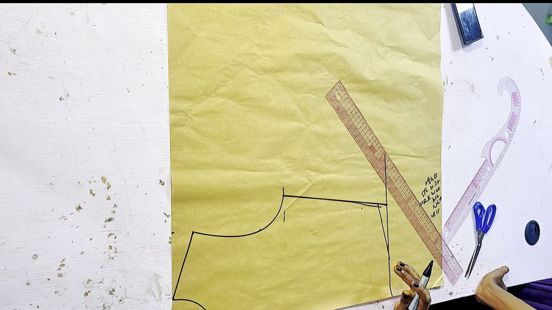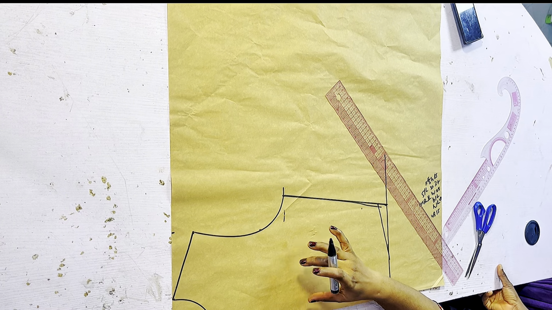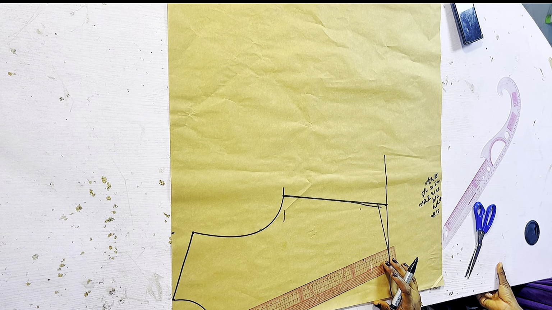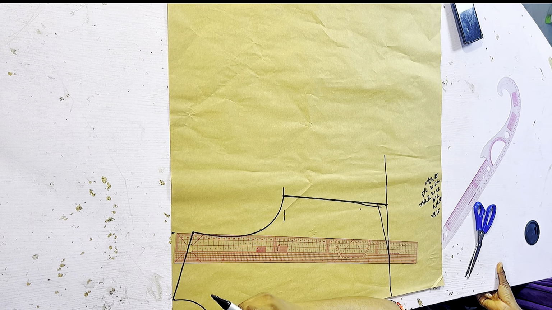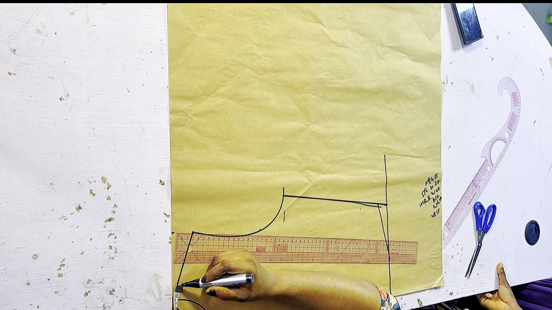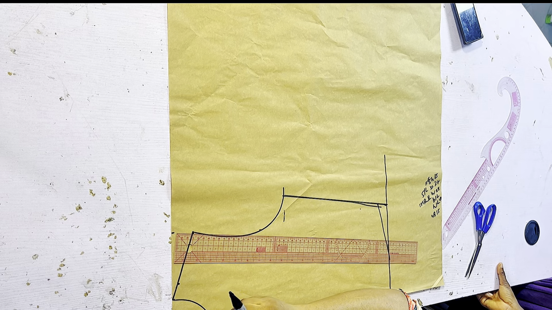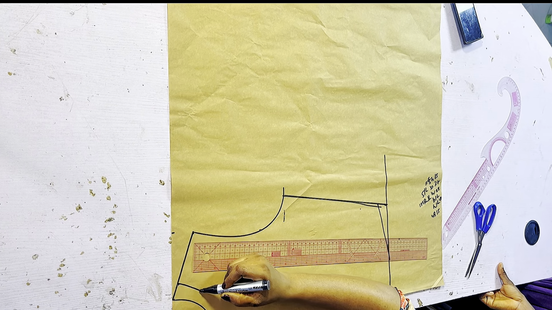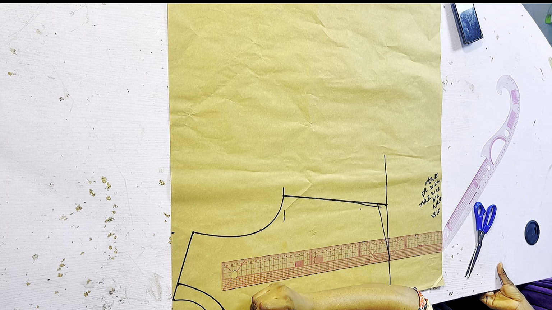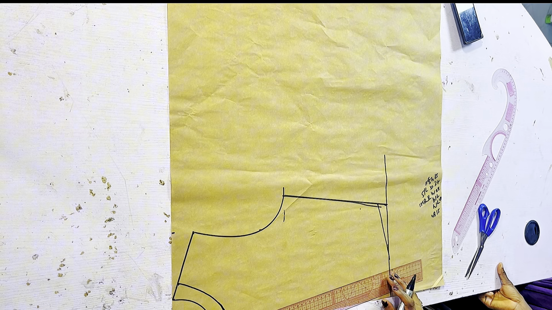Now, because I want to apply my slash and spread, what I'll do is draw lines from the neck. Let me adjust my neck first by 1 inch so that it's not choking. So I did 1 here. I'll do 1.5 here. Connect. So I'll draw.